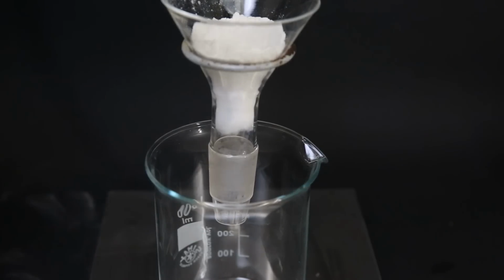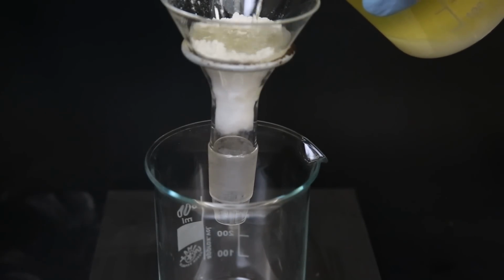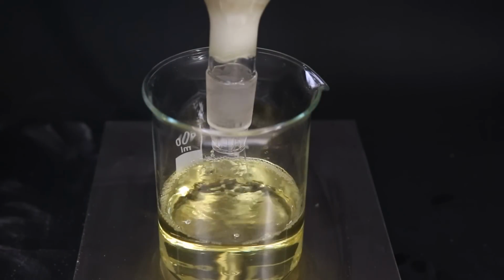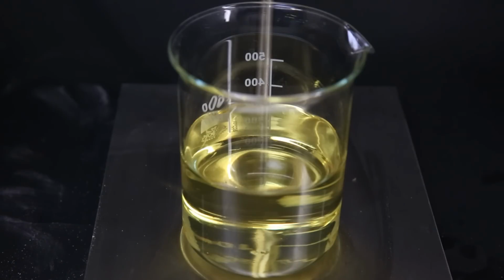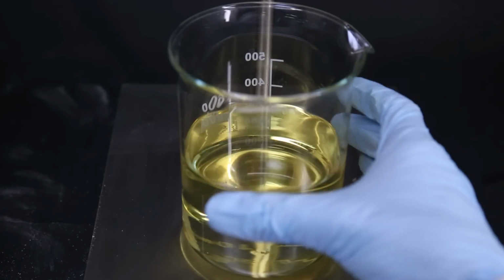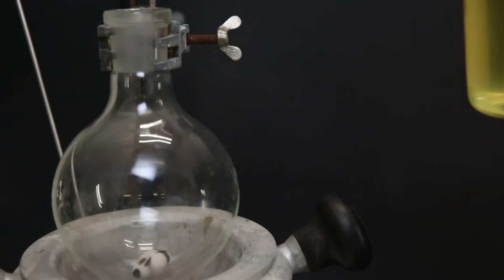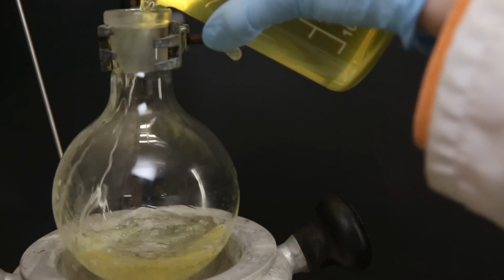After letting it sit for a while, I filter the solution through some cotton and Celite. After everything is filtered through, I am left with a clear yellow solution. Now I pour the solution back into a flask and start distilling over everything and separating them into fractions.